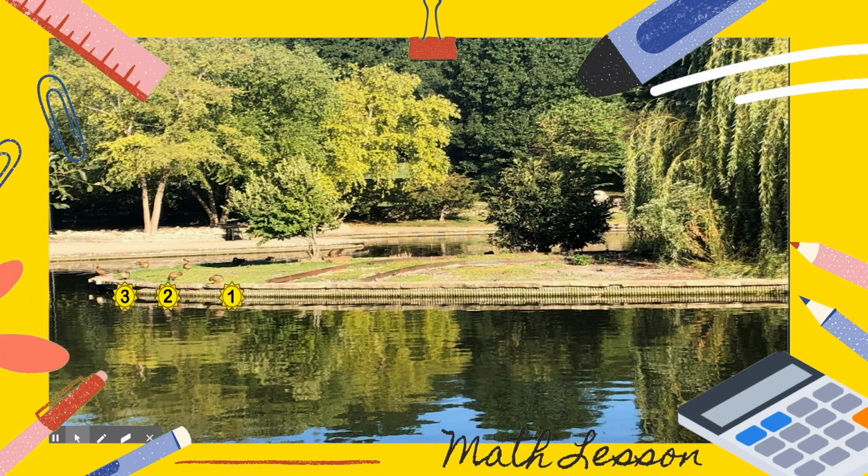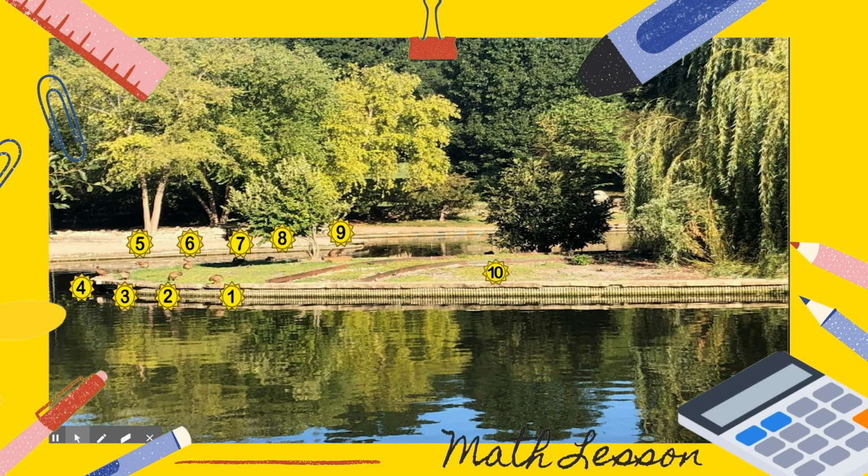2, 3, 4, 5, 6. And then do you see those ducks sitting in the shade? 7, 8. There's a duck right beside the tree. 9. I don't know about you, but I see a duck farther to the right, also sitting in the shade, for 10 ducks. It's okay if you counted a different number.